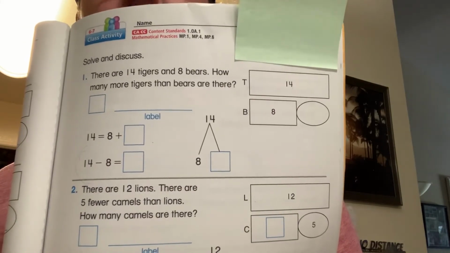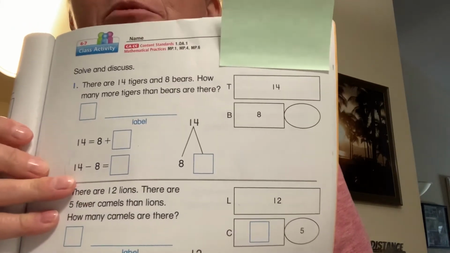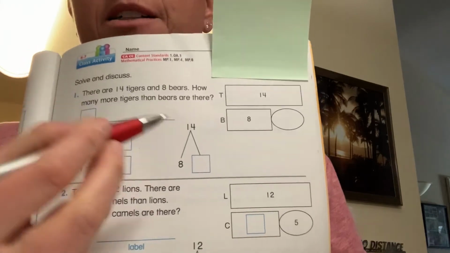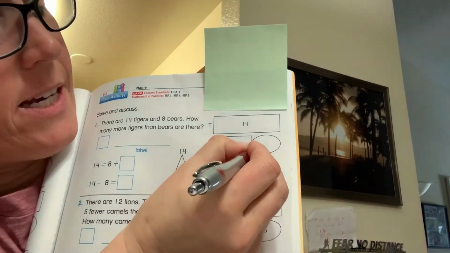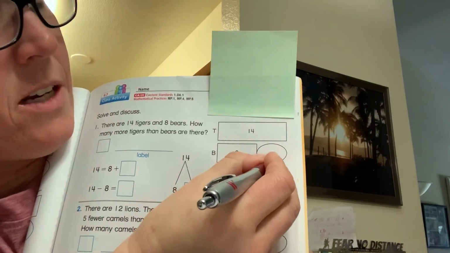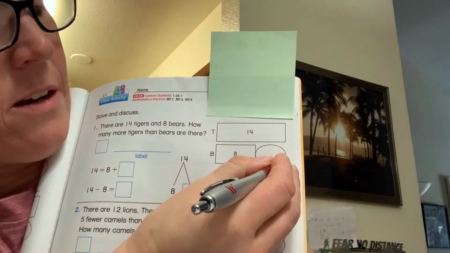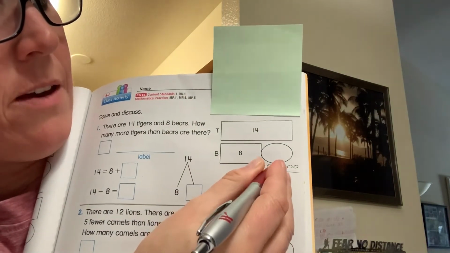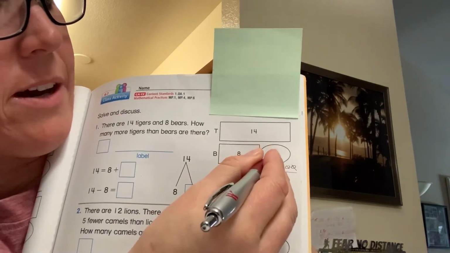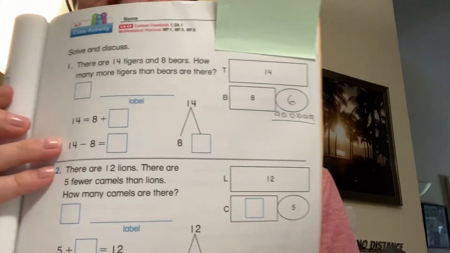So let's do a little comparison bar here. How many more bears will we need to equal the tigers? So we'll count on. I'm going to count on here. 8, 9, 10, 11, 12, 13, 14. Well, looks like I needed 1, 2, 3, 4, 5, 6 more bears to equal the tigers.